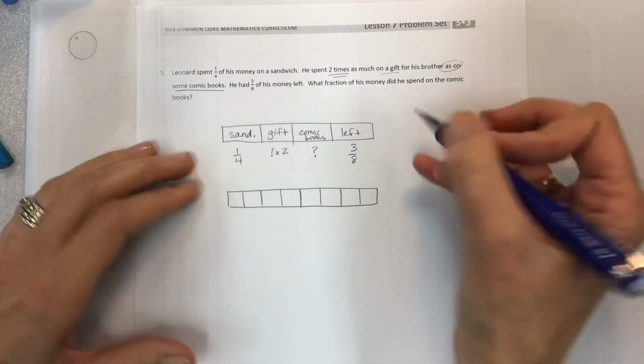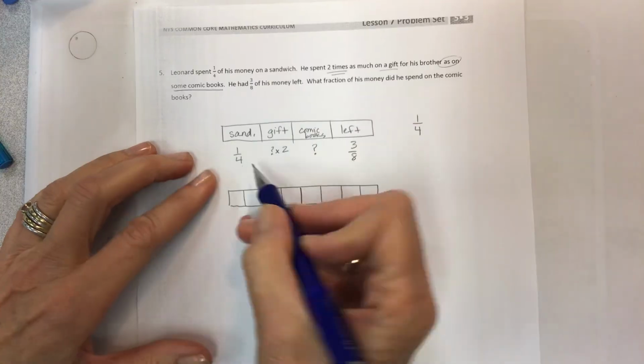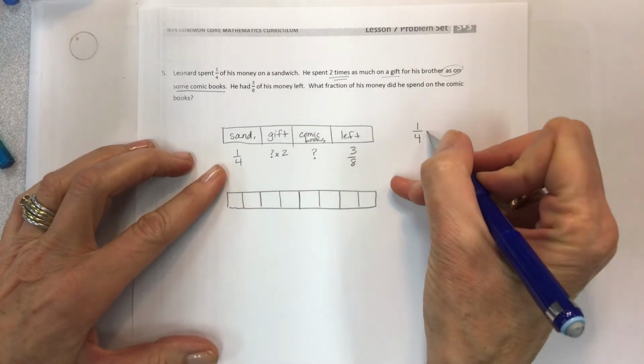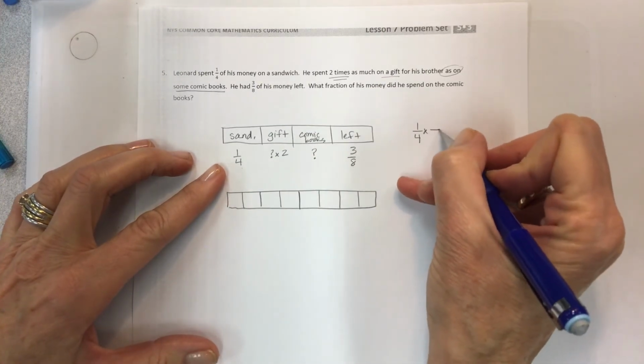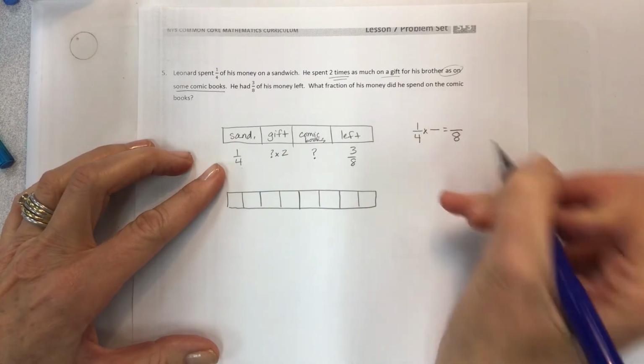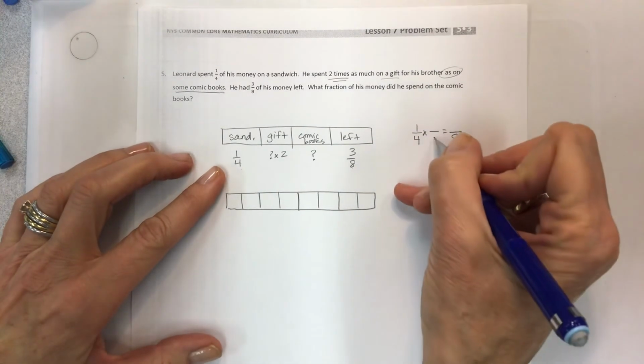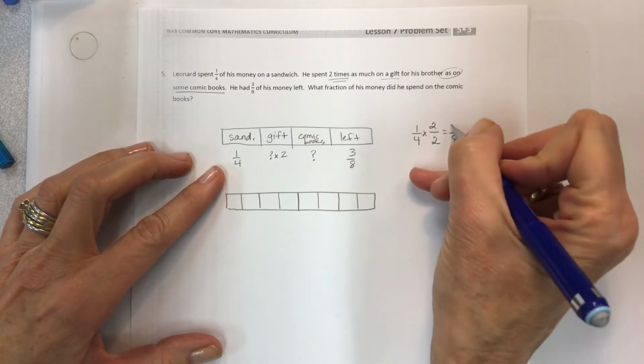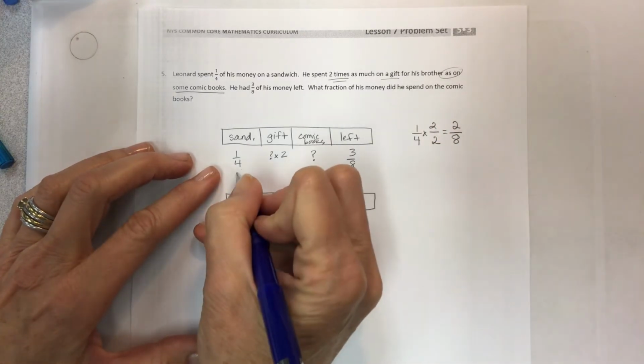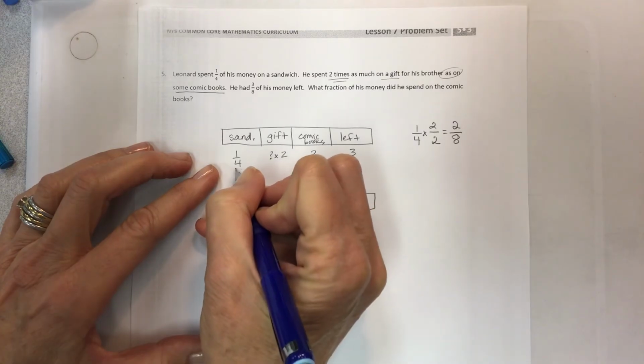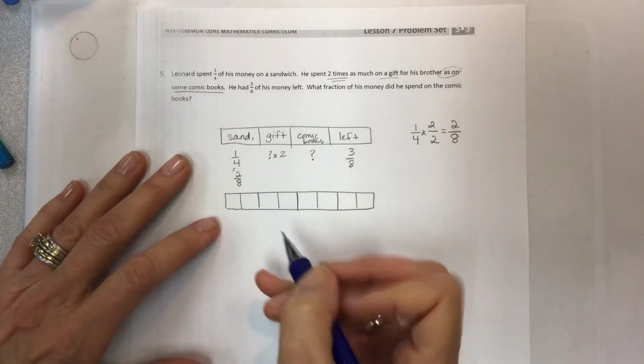Okay? Now, I would like to have a common denominator. So I'm going to do a little work over here. I want to have eighths. So I need to multiply by a scale factor to get eighths. What can I multiply 4 by to get 8? 2, you say. You are right. So my equivalent fraction for 1/4 is 2/8.